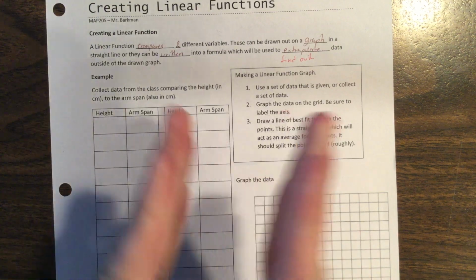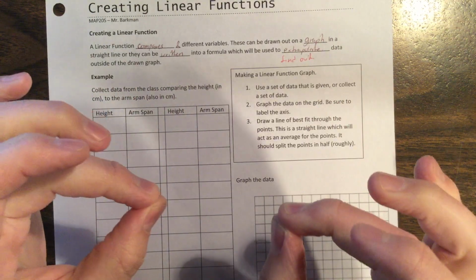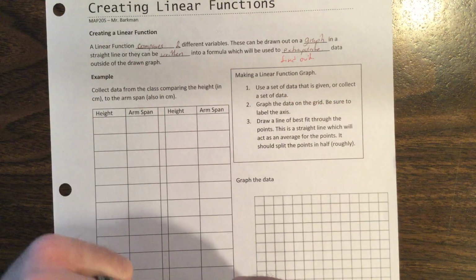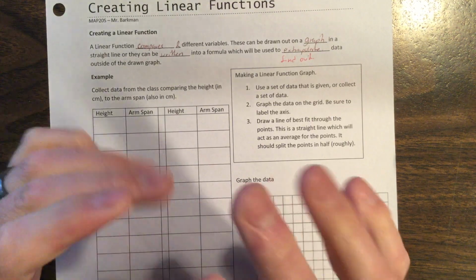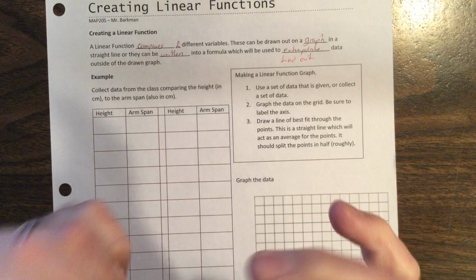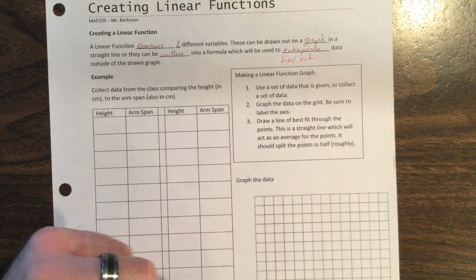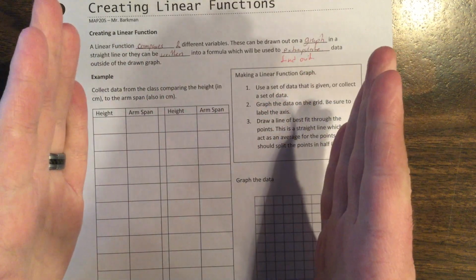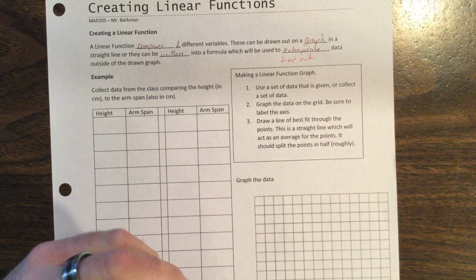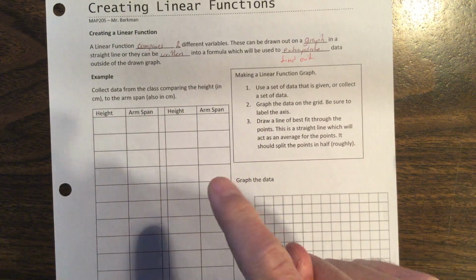The arm span is just how far it is from the tips of your fingers when you stretch out your arms to make a T, or like a cross. The distance between the tips of your fingers is your arm span. And there is often a relationship between your height and your arm span. If I had a little model of a person here, I would show you, but I don't, so I apologize for that.